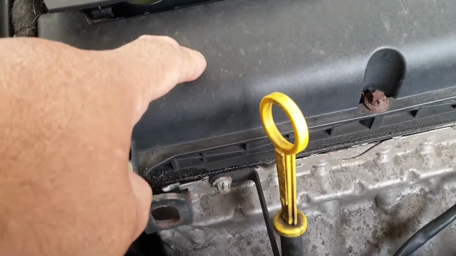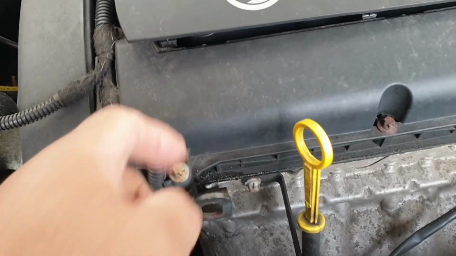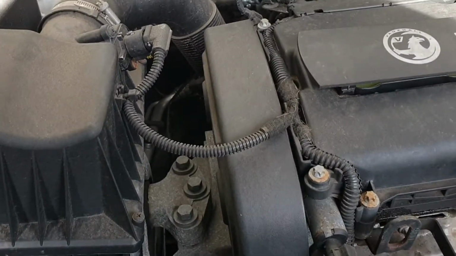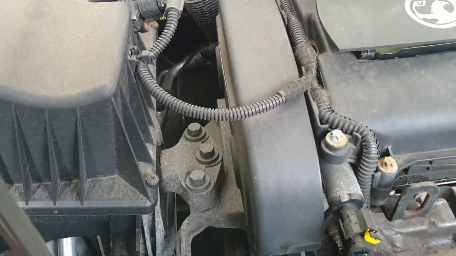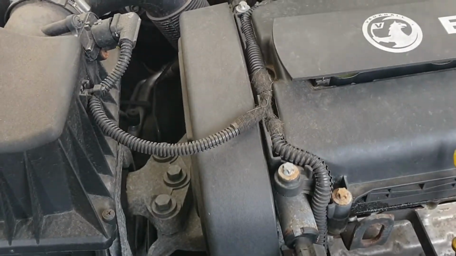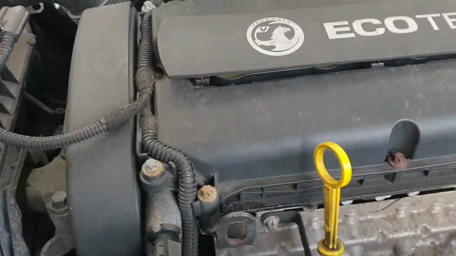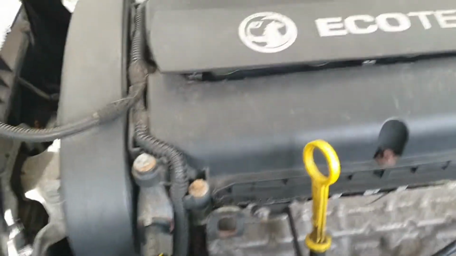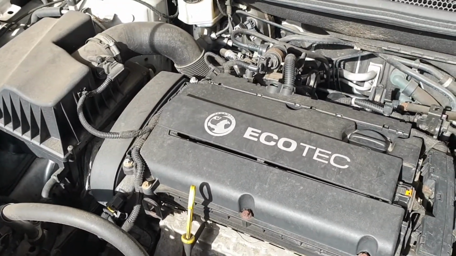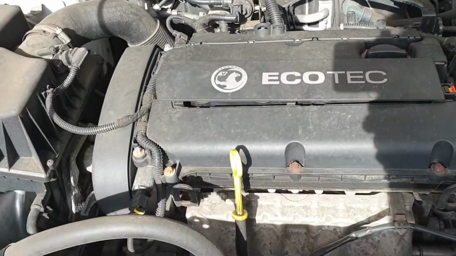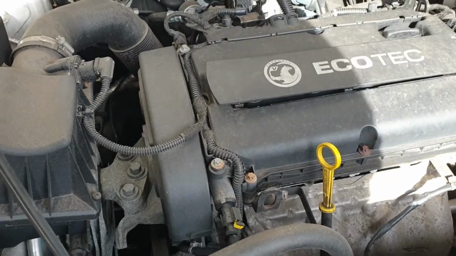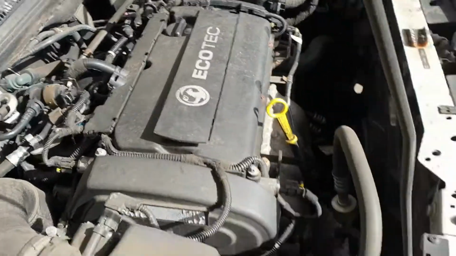I'm not sure because the camera stabilization may prevent the engine shaking from being shown on the camera, but the engine is shaking. As you can see, the engine is shaking.